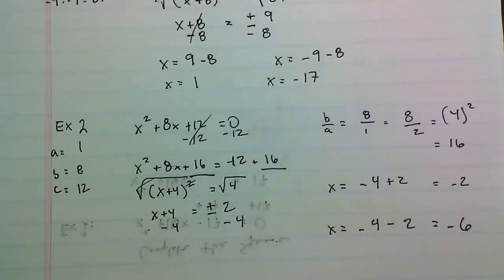And you get x plus 4 is equal to plus or minus 2, because the square root of 4 is 2. And now I'm going to subtract 4 from each side, and you get your two answers for x. You find that x is equal to negative 4 plus 2, and x is equal to negative 4 minus 2. So over here, x is equal to negative 2, and over here, x is equal to negative 6. So there you go. That's how you complete the square with those two examples.